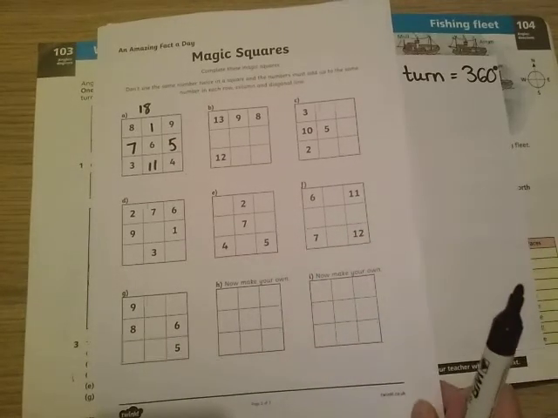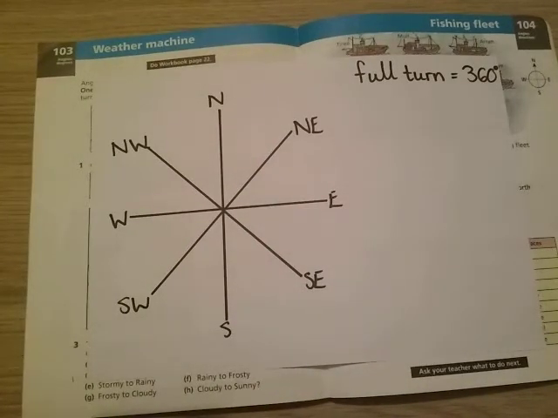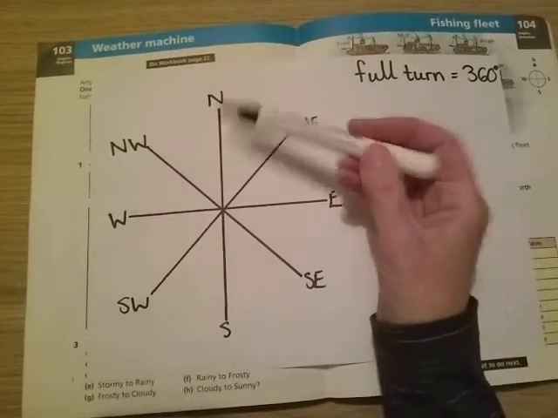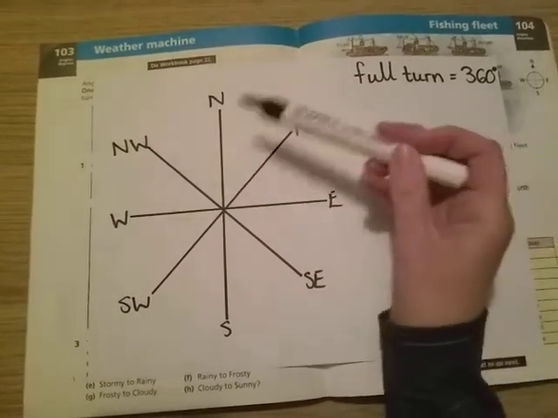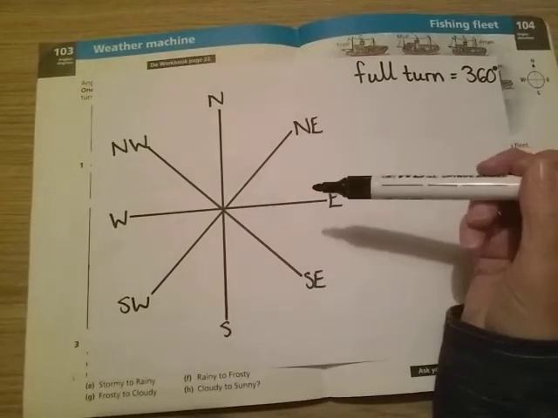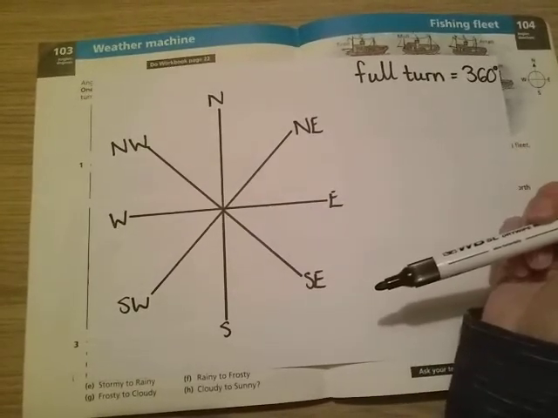Now, for our main activity today, we're going to think again about direction. And yesterday we were thinking about the compass and we were thinking about the different points in the compass. And we were looking at our compass rose and we looked at north and south, west and east, and we looked at the points that come in between them. And yesterday we practiced turning to face those different directions.